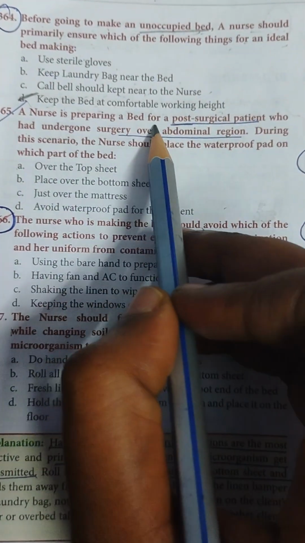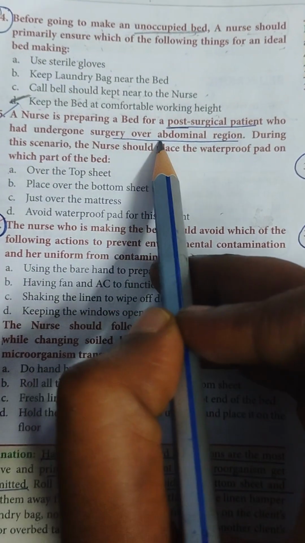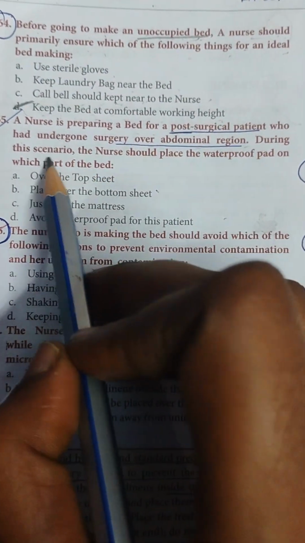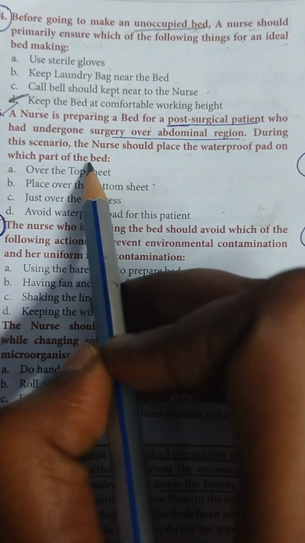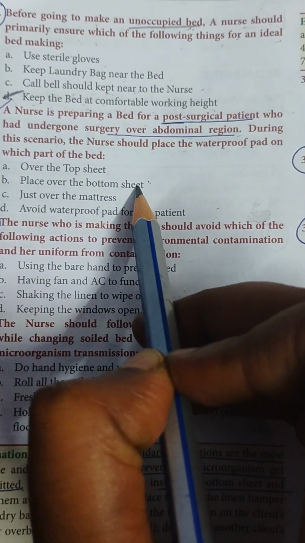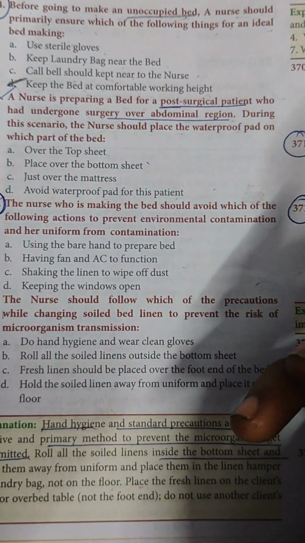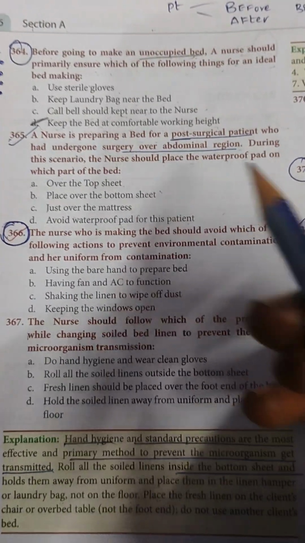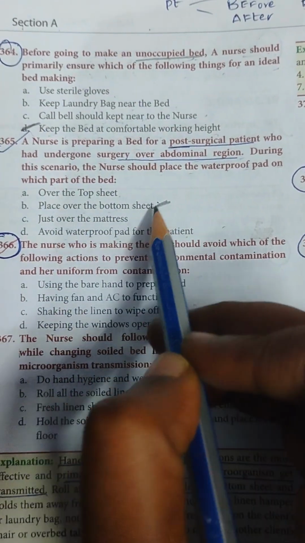Then a nurse is preparing a bed for a post-surgical patient who has undergone surgery over the abdominal region. In this scenario, the nurse should place the waterproof pad on which part of the bed? Over the top sheet, over the bottom sheet, just over the mattress, or avoid waterproof pad for this patient. The answer is B. Place over the bottom sheet.